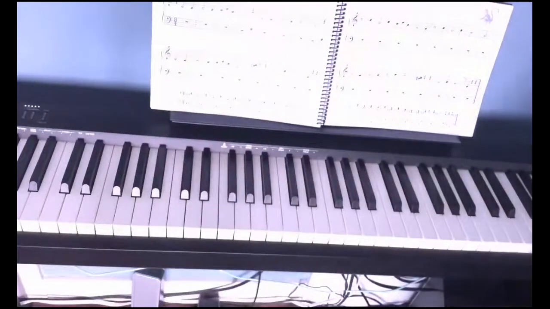All right. So have fun with that one. Just remember to tap it and chant it first, practice the tricky spots, and mark it up, and you should be good.